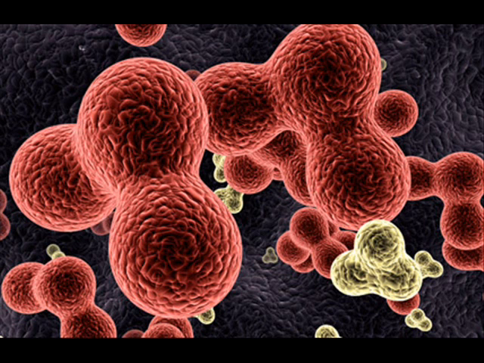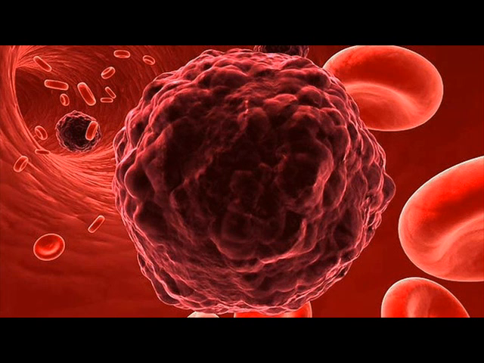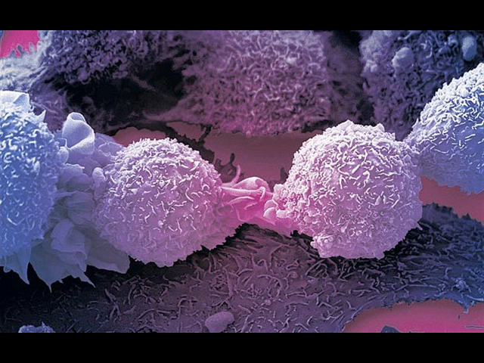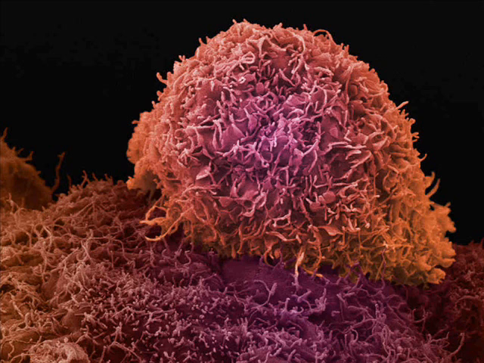What is cancer? Cancer is a malignant tumor that invades and destroys surrounding tissues. Cancer is when abnormal cells divide in an uncontrolled way. Some cancers eventually spread into other tissues.